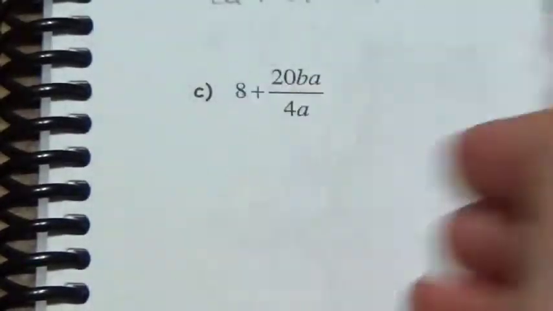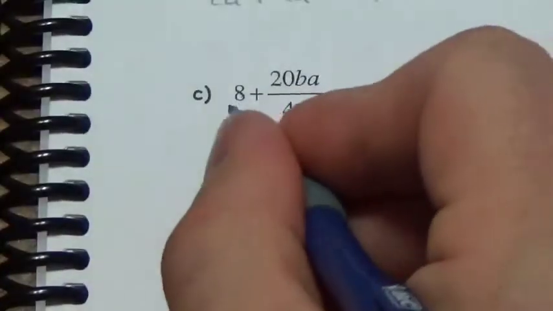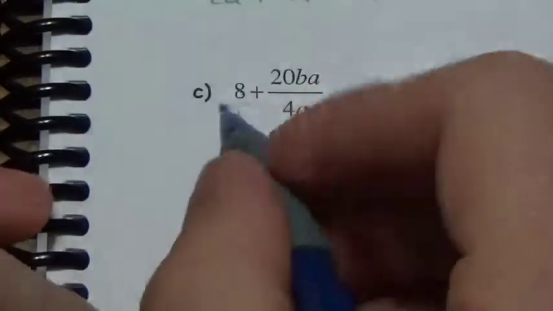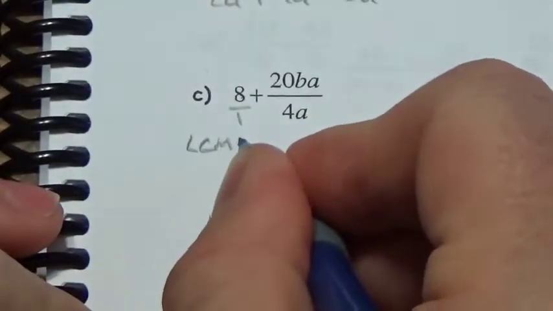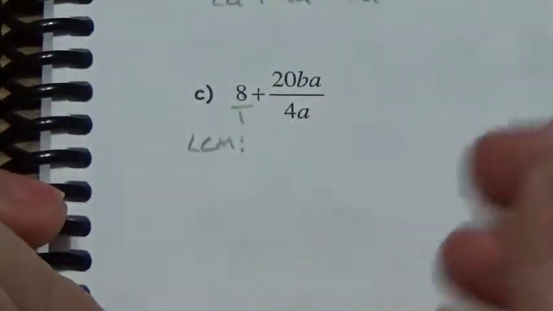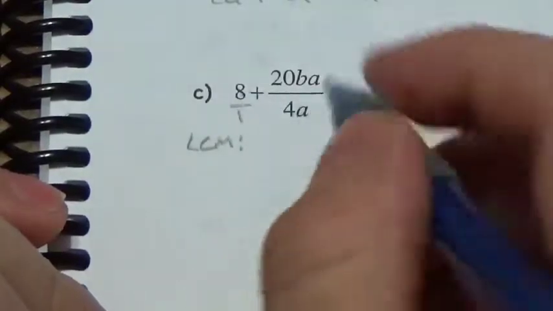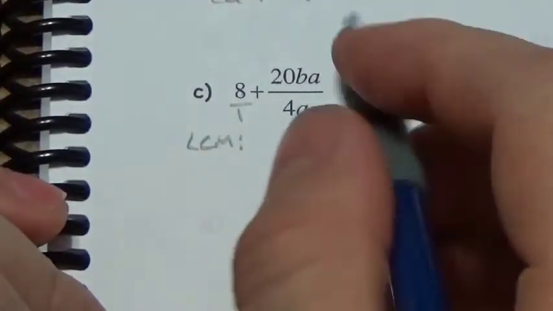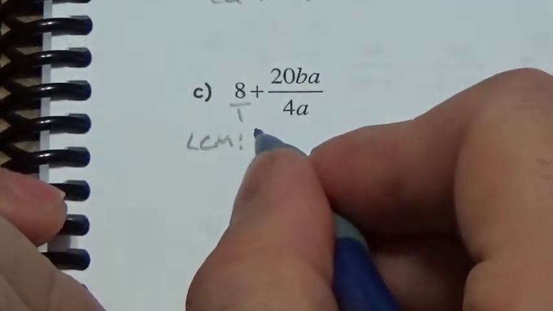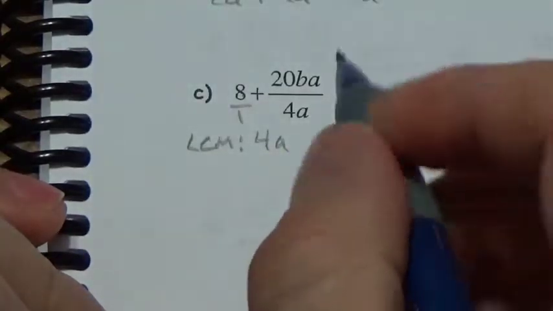Bear in mind when you have that number all by itself, its denominator is going to be just 1. So the least common multiple of the two denominators, and this is straightforward because this is 1 here, it's all going to come from the second term. Okay, so 4a.